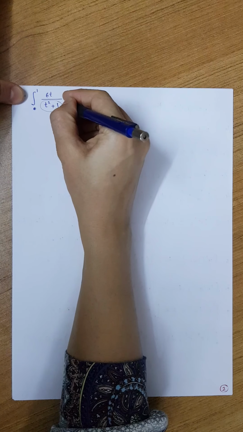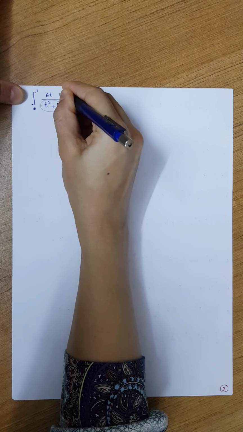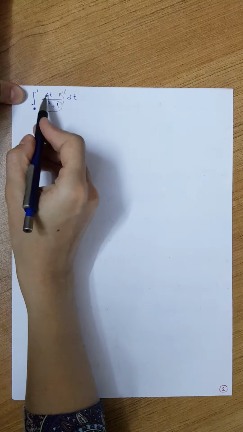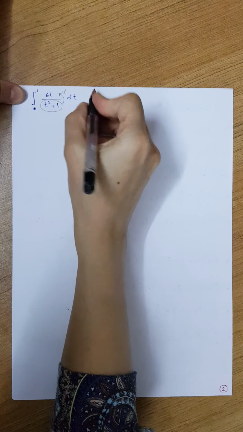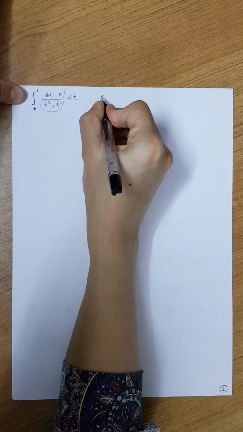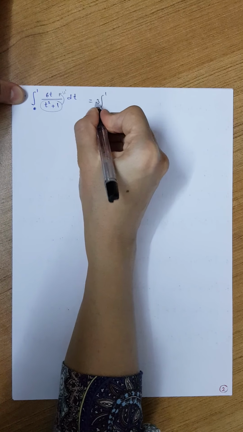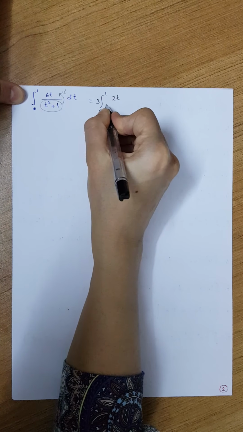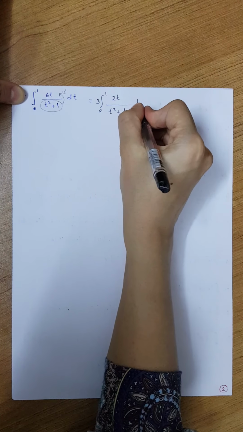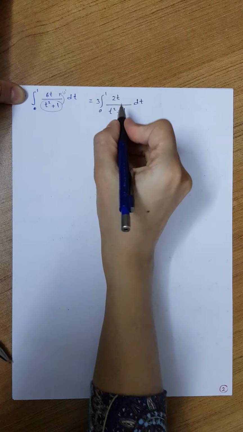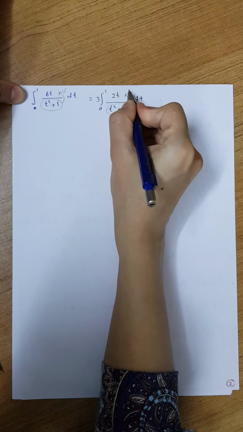So we say that since we have got the derivative of this one up there, but the 3 is extra here, let me make it like that first, and that will equal to what? Integration from 0 to 1. I will take 3 out of here. What remains? 2t remains here over t squared plus 1, and dt, of course, right next to it. Now I can easily say that the derivative of this one, I have it up there.